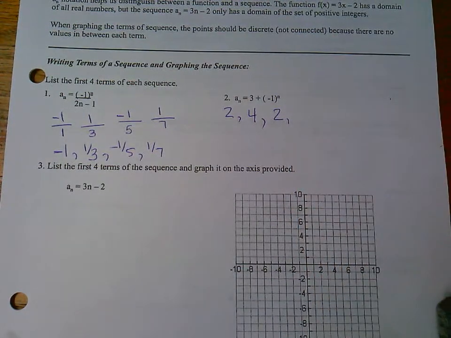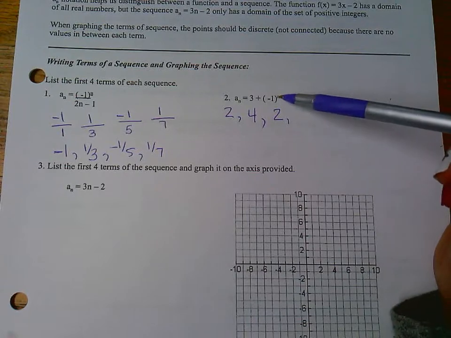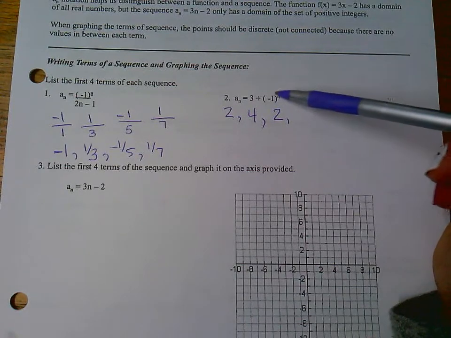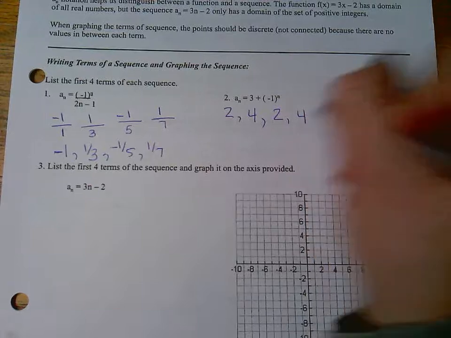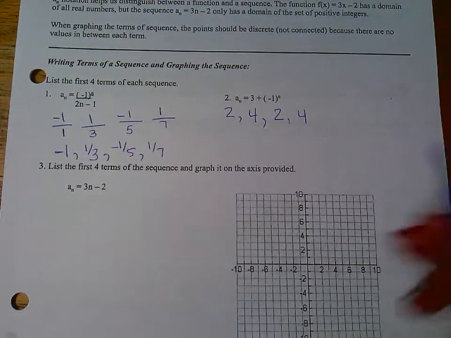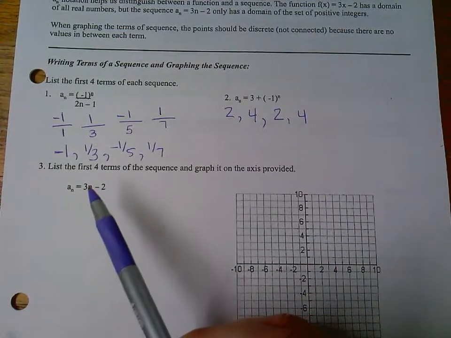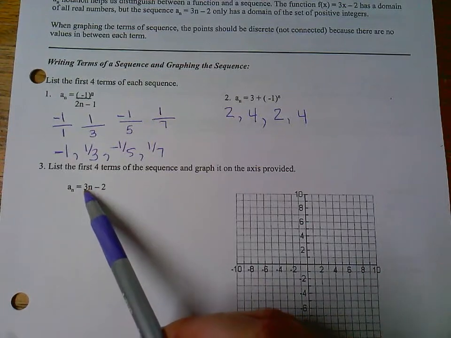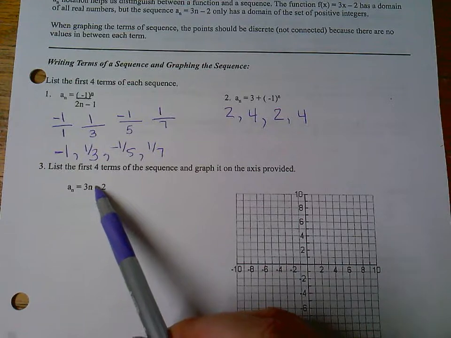Can you guess the next term of the pattern? When I raise this to the 4th power, I get +1 again. 3 plus 1 is 4. 2, 4, 2, 4. Number 3. When I plug in 1, 3 times 1 is 3. Minus 2 would be 1.